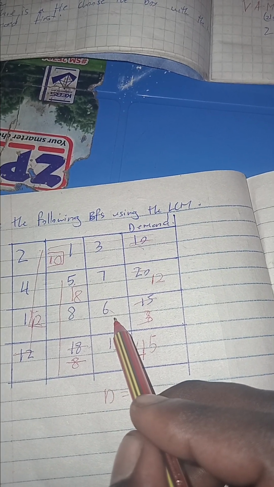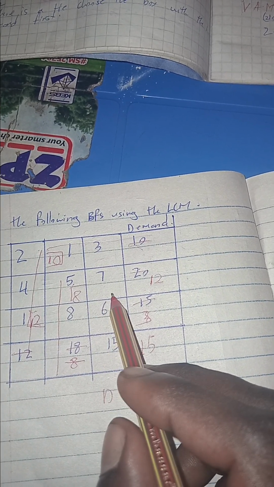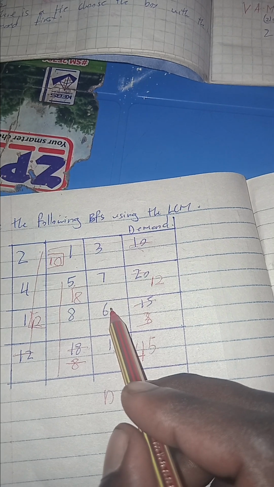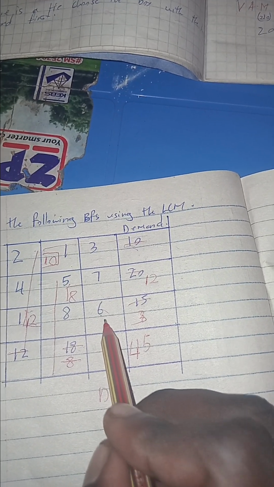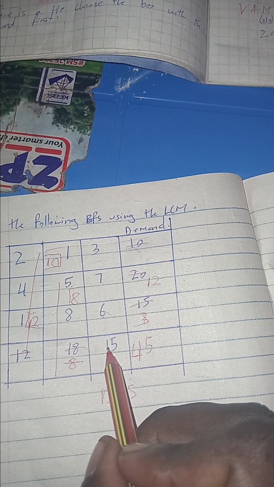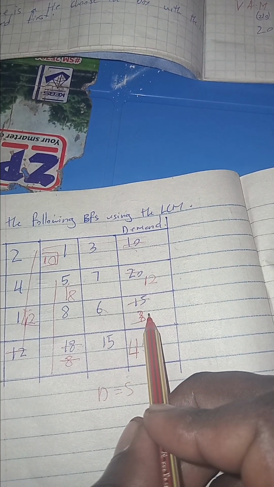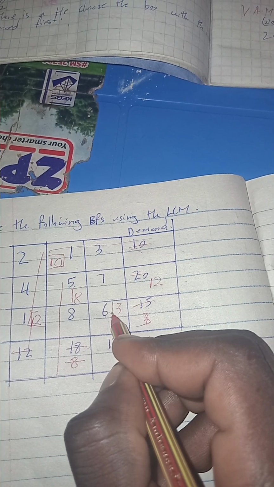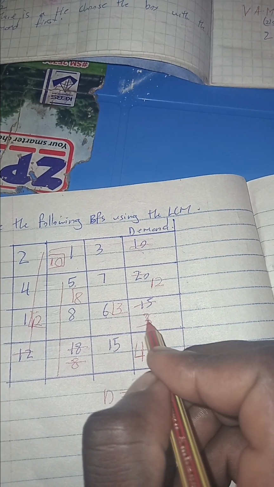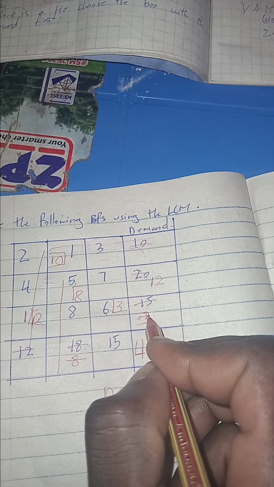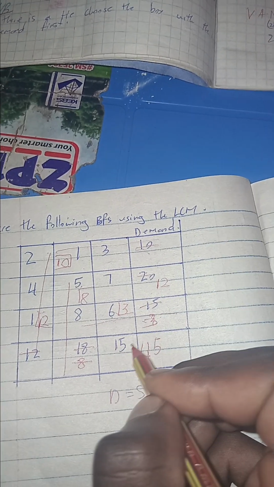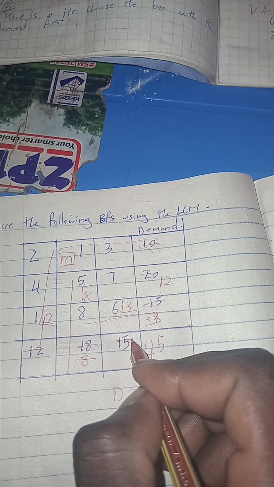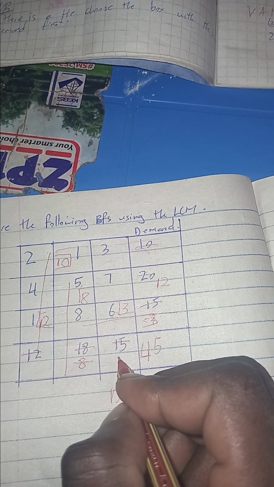Between 7 and 6, the minimum is 6. 6 with the demand of 15 and the supply of 3. So which one is the minimum? 3. We allocate it here. All right. Then we cross off the row because we have exhausted it. Then we adjust the supply, so we remain with 12.